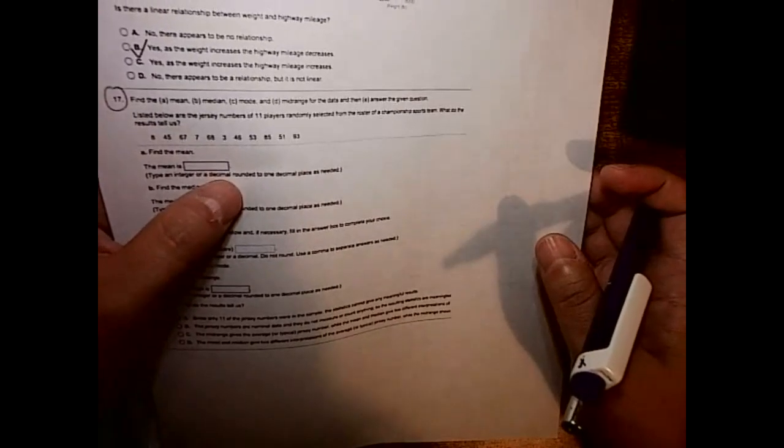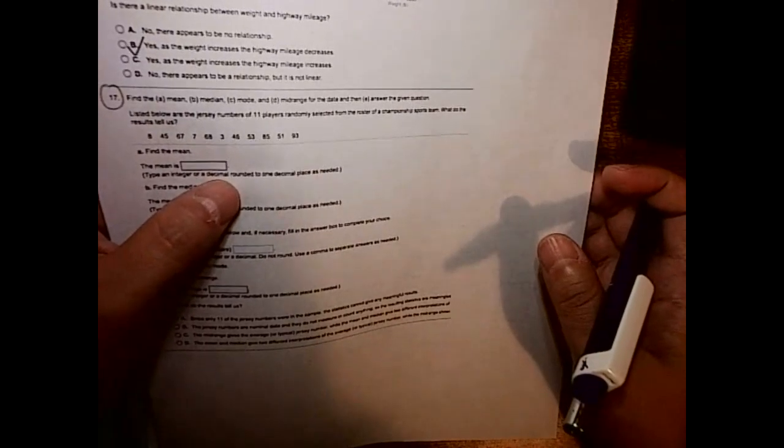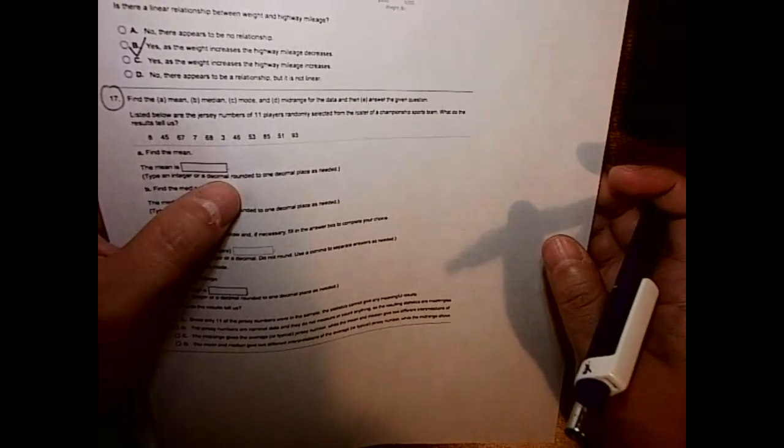Type an integer or a decimal rounded to 1 decimal place as needed. The rounding is so important. I'm not kidding. Many students mess that up. When I look at their test results, I feel it's such a shame, because they're so close, but rounding messes the question up and they do not get a point. The system clearly says round the decimal to 1 decimal place. You're going to follow the instruction, okay?